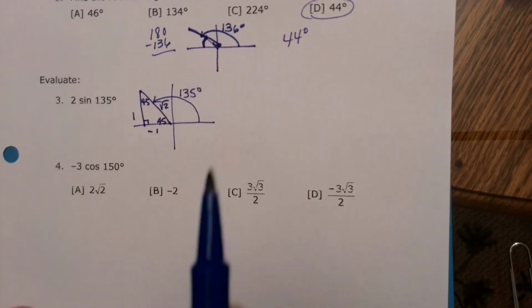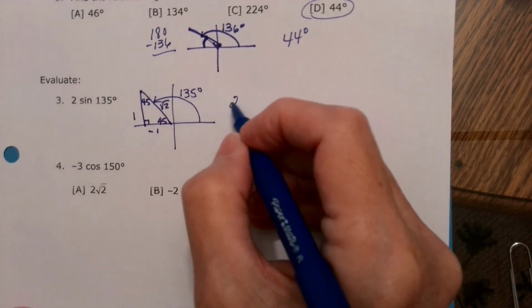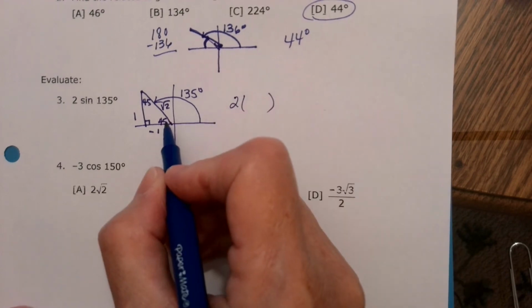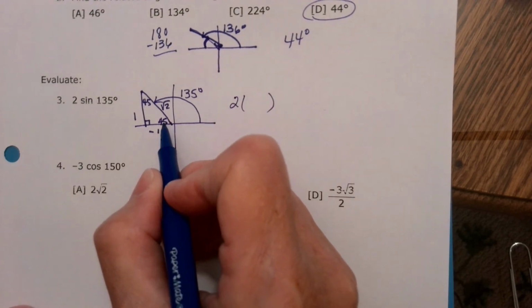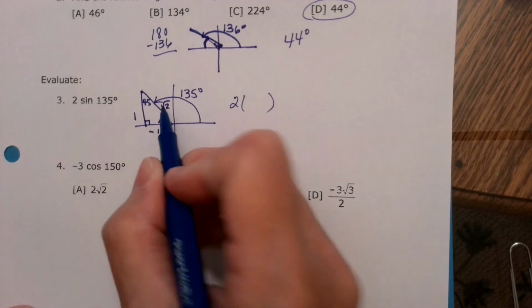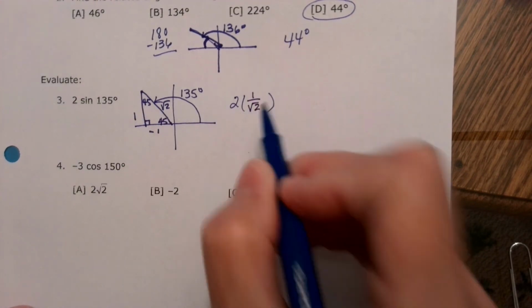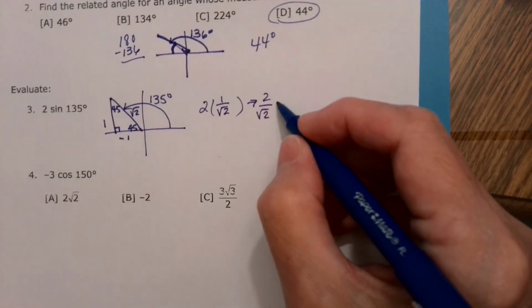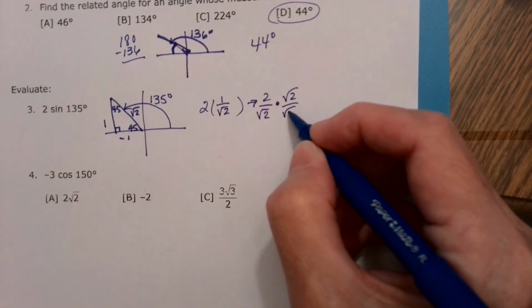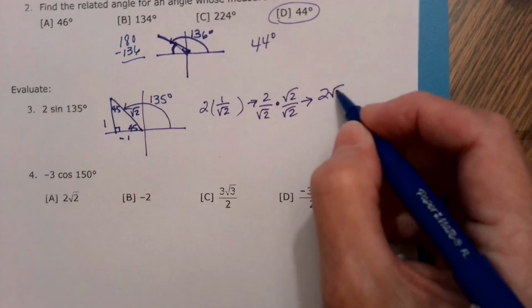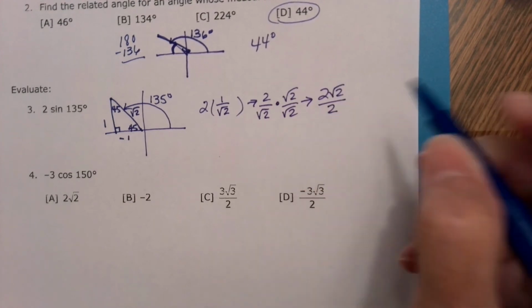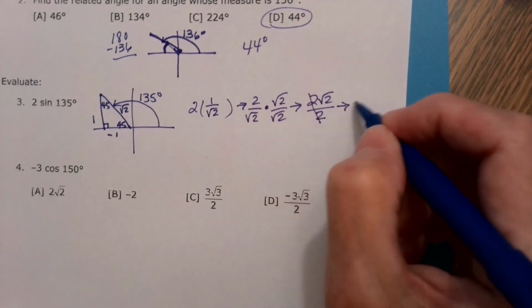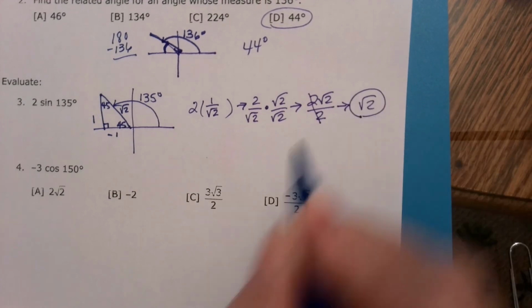But it asks you for the sine, right? So we're going to have 2 times the sine of 135, which is going to be the sine of this angle right here. Sine here is 1 over the square root of 2. So we've got 2 over the square root of 2. Now you need to rationalize the denominator. And you'll get 2 times the square root of 2 over the square root of 4, which is 2. Simplify that, and you get the square root of 2.